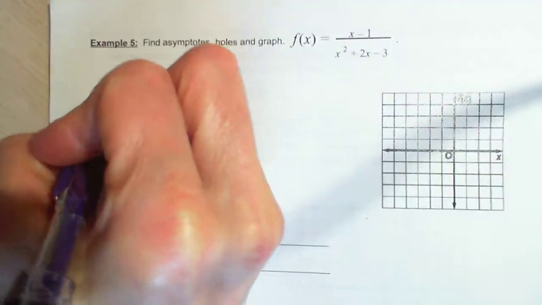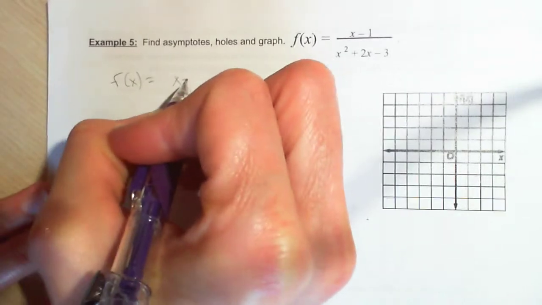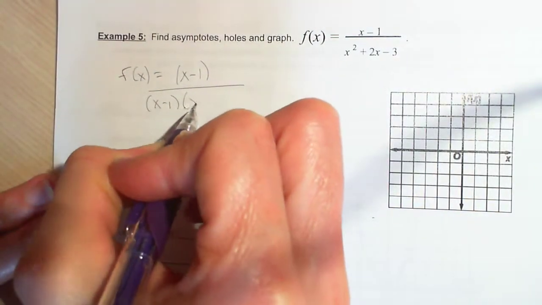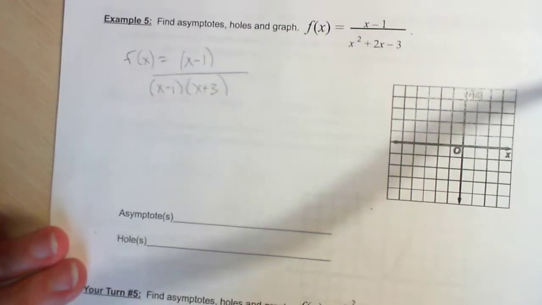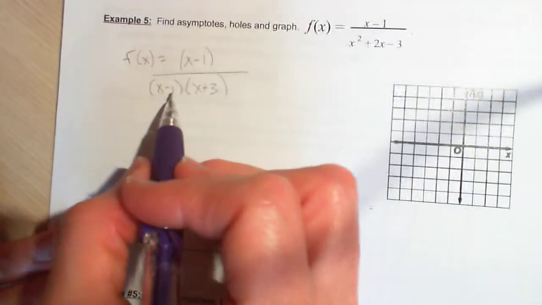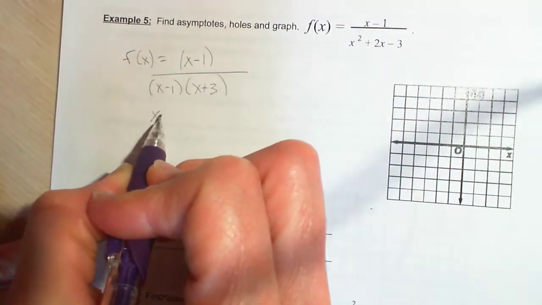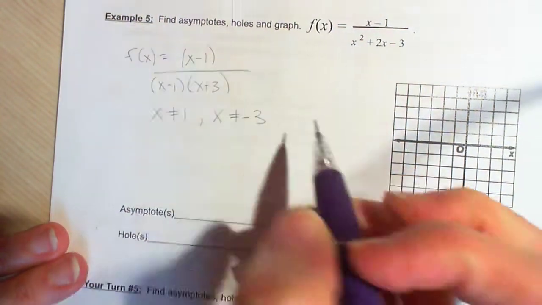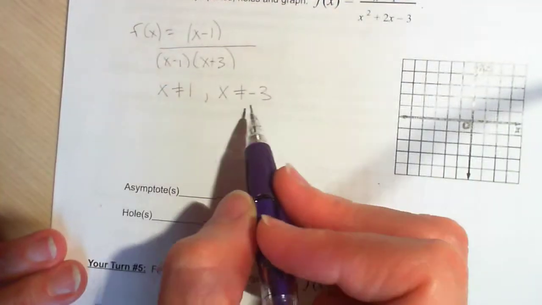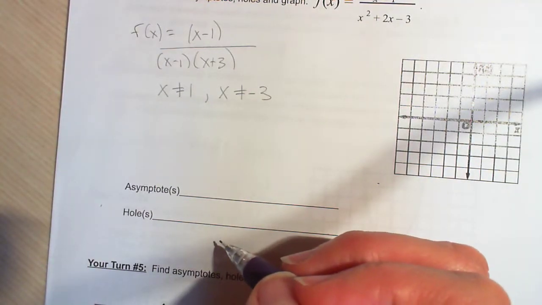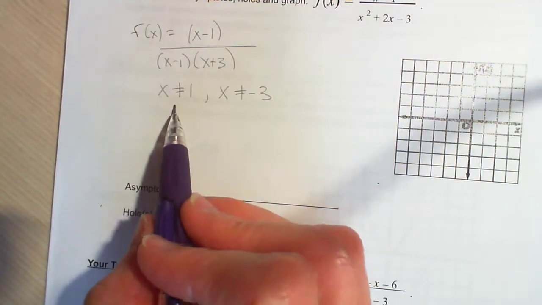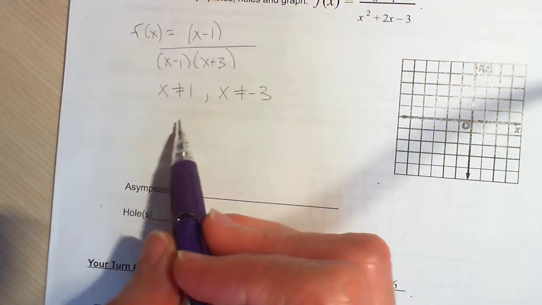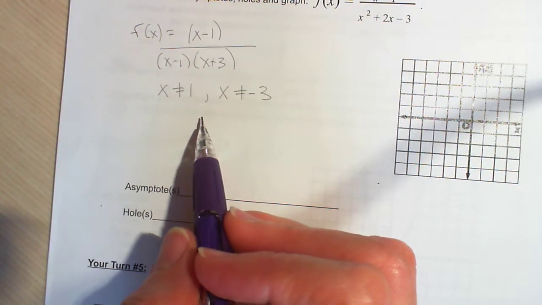If you factor this, you get f of x equals x minus 1 on the numerator. That can't be factored. x minus 1, x plus 3 on the denominator. So now let's figure out our excluded values. Those are going to be 1, and x cannot equal negative 3. So I know these excluded values are either going to be holes or asymptotes. Doesn't mean you're going to have one of each. You could have 2 asymptotes and no holes. There is no hard, fast rule here.